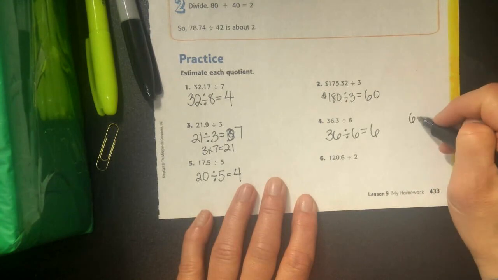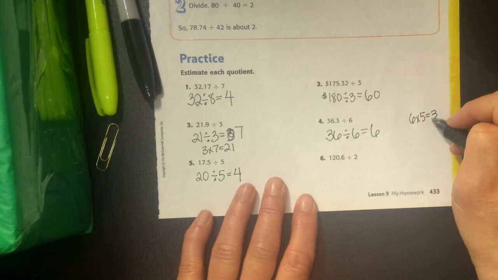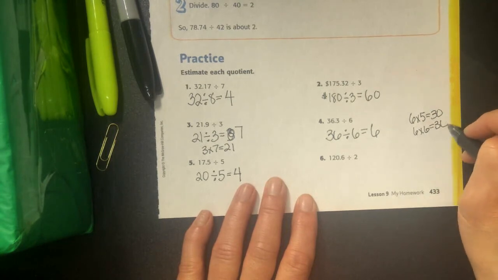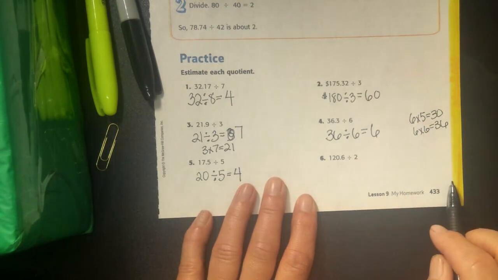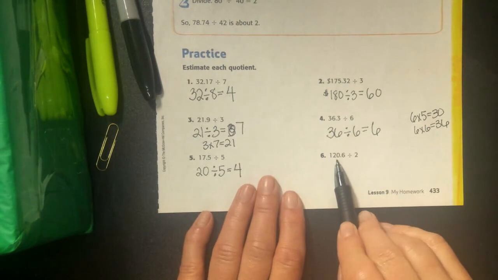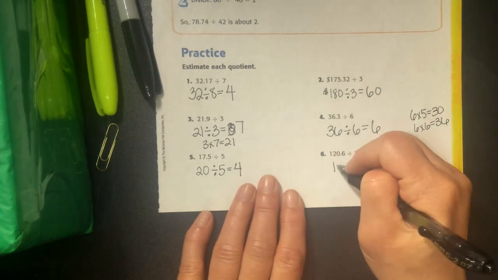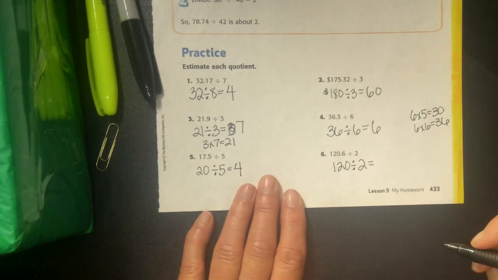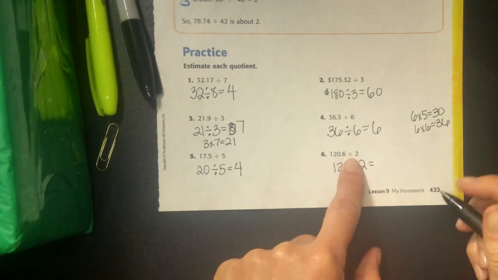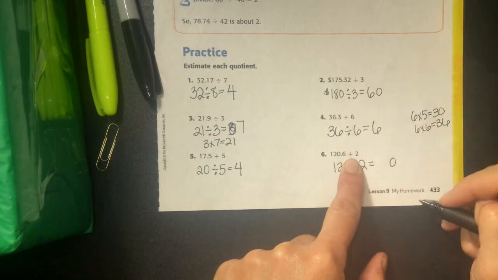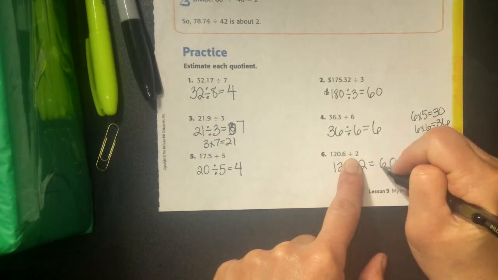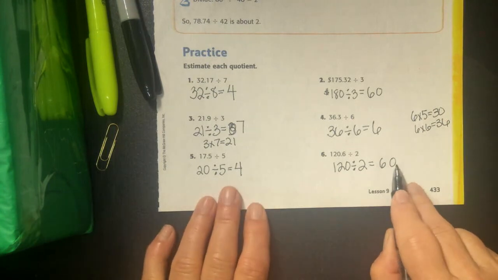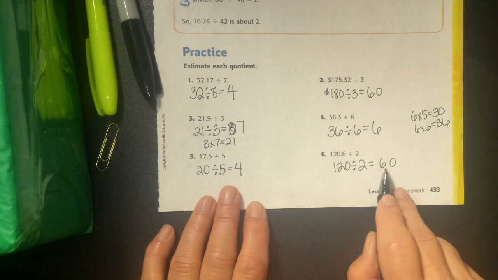And this one I know 6 times 5 is equal to 30. So if you add one more 6, you'd have 6 times 6. That's how I do 6. It makes it just quicker. All right, so here, 120 divided by 2. I'm going to get rid of the 0 here so I can divide, but I'll put it back in my answer. 12 divided by 2 is 6. So my answer is 60, because 120 divided by 2 is 60.